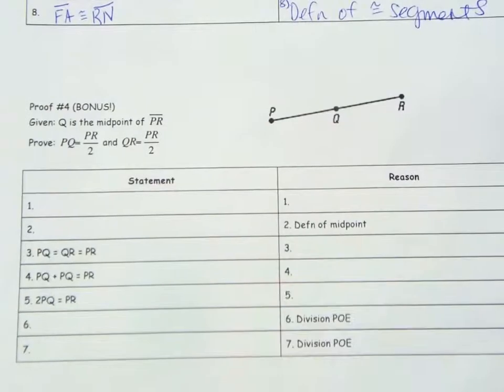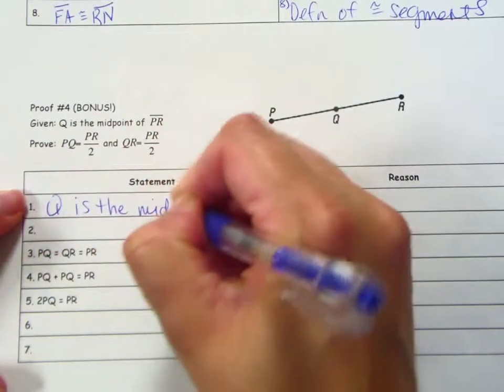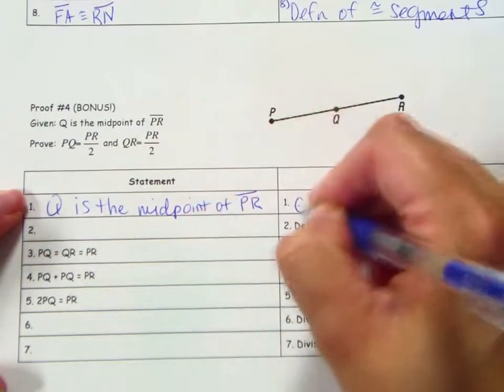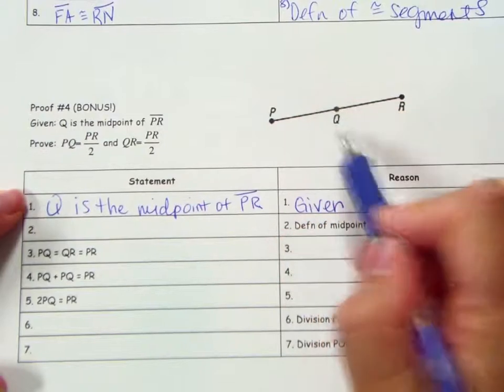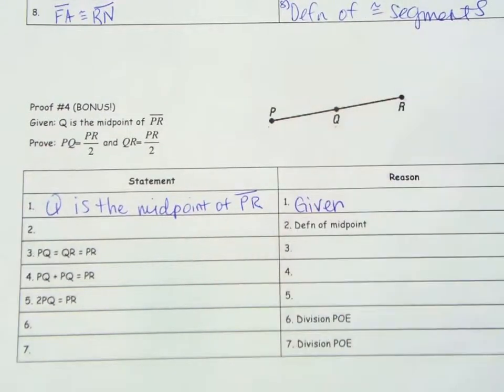All right, and the last one, it says bonus. This one's a little bit tougher, but I still know that my given is my first statement. And it says that Q is the midpoint of PR. So what we have to think about is, what is a midpoint?